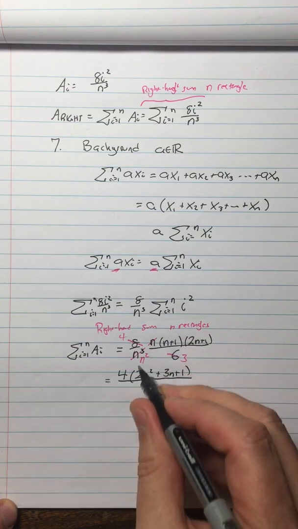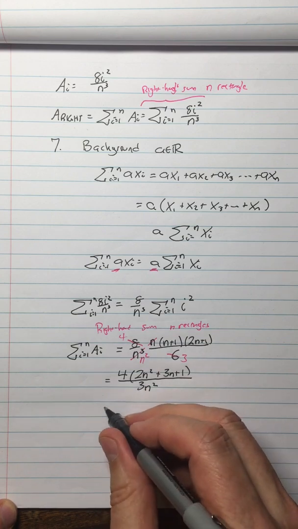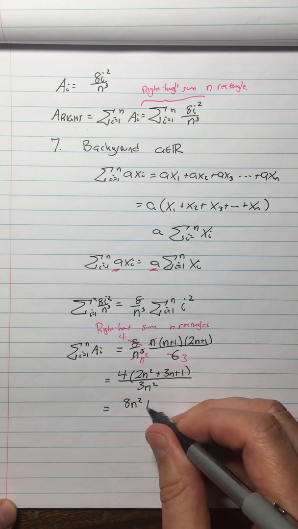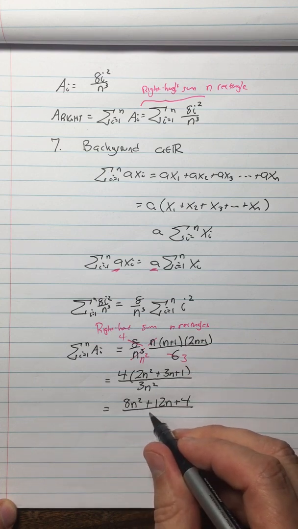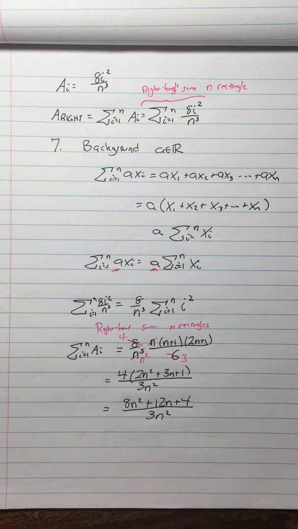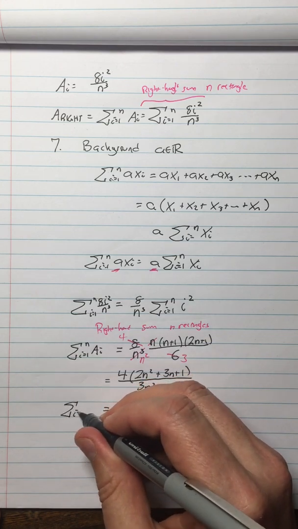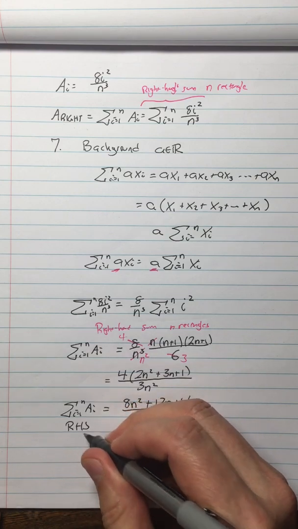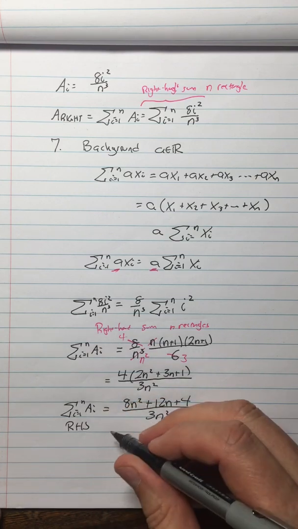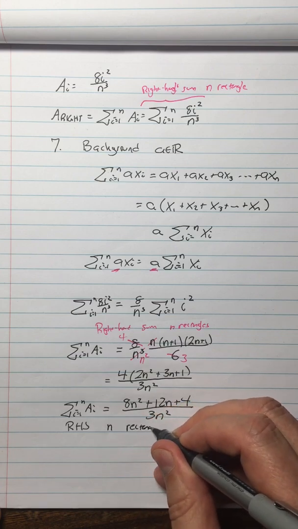In the denominator, I've got the n squared and the 3, so I'm going to put 3n squared. All right, so that equals (8n squared plus 12n plus 4) over 3n squared. Now let's just take a moment to appreciate that. This is the sum from i equals 1 to n of a sub i. It gives a right-hand sum, we sometimes use RHS to abbreviate right-hand sum, for any number of rectangles n.